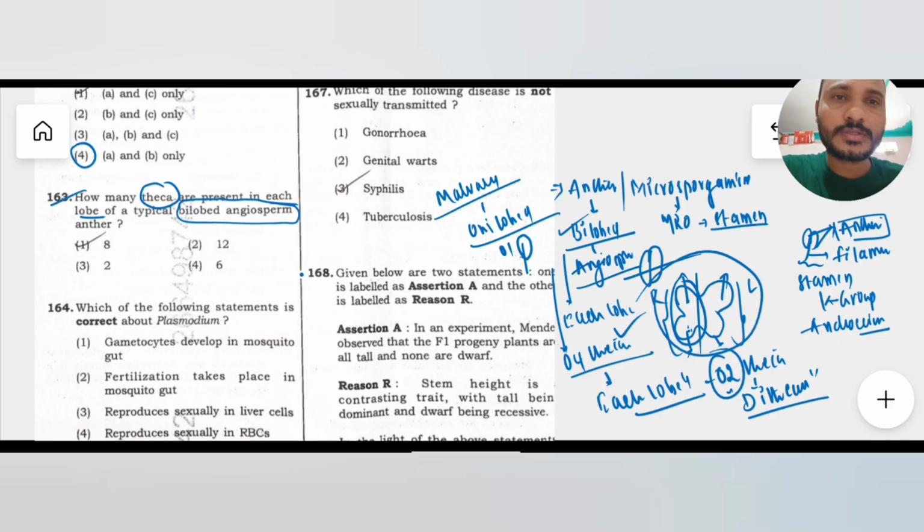So when you read these questions, check whether the question asks about the entire anther or each lobe. Here the question asks only about each lobe of the bilobed anther in angiosperms, so each lobe contains only two thecae. If the question asks how many thecae the entire anther contains, it means four. So the right answer here is two only.